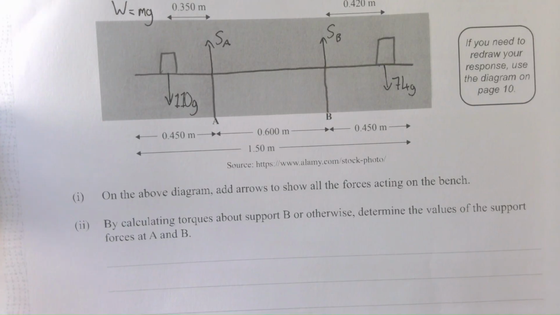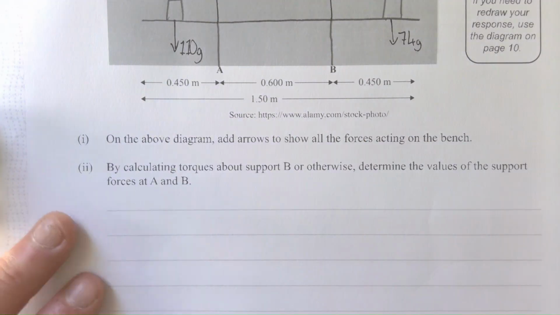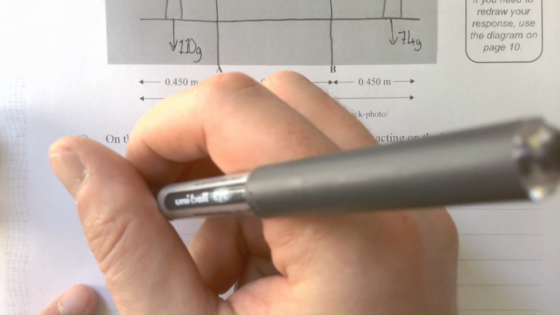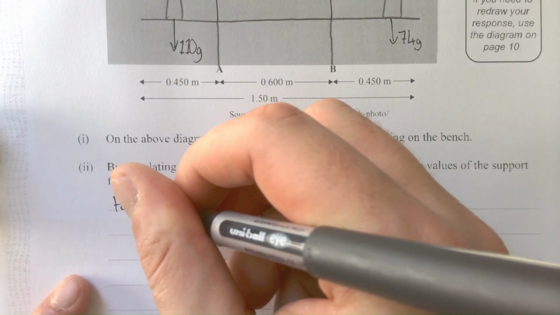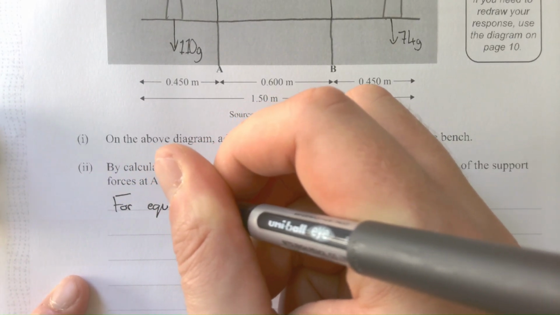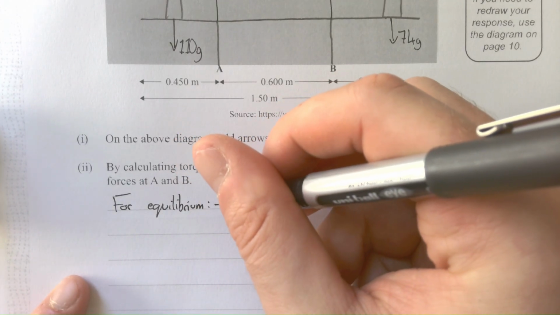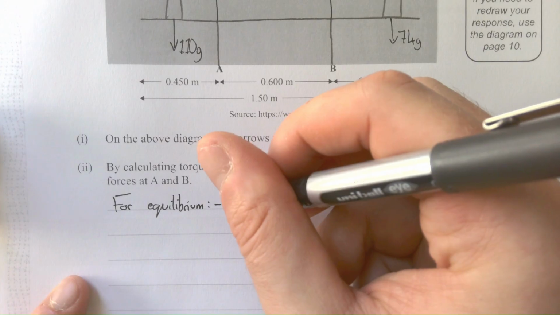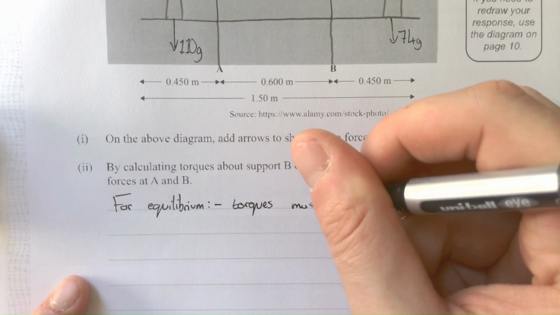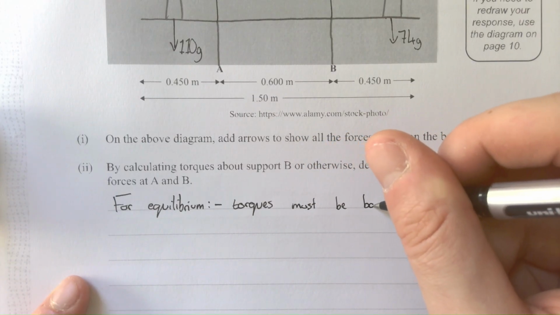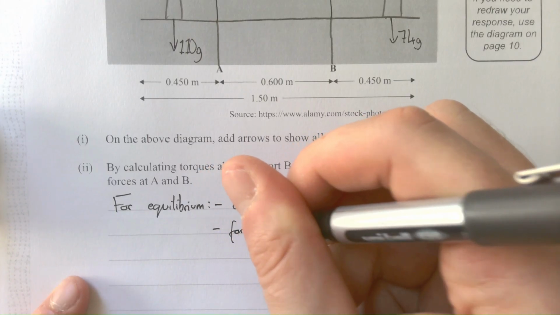Before I do anything, I'm just going to write down the two rules that I'm going to make. For equilibrium, it's always a good idea to set out your own physics rules. For equilibrium, there are 2 points. Torques must be balanced. Forces must be balanced.